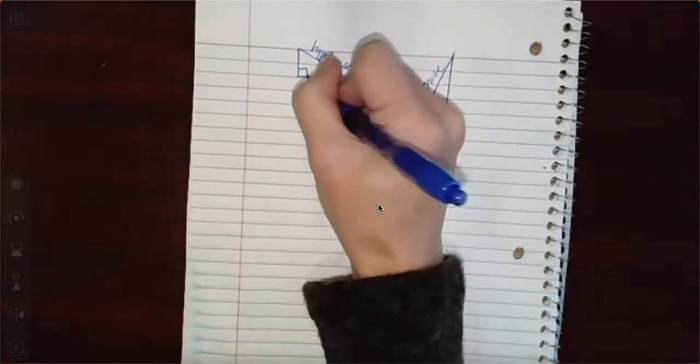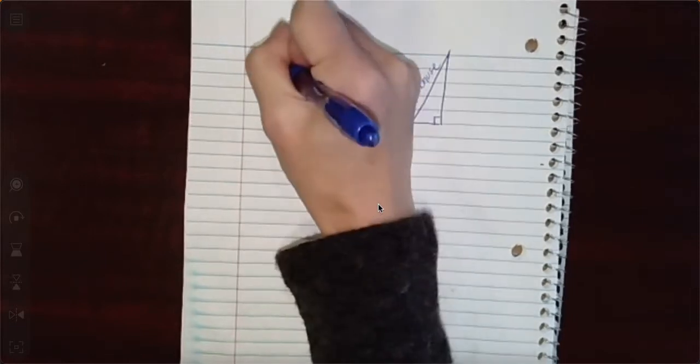The other sides we call legs. This is very important for today. No matter what your triangle looks like, you'll have two legs and a hypotenuse. And all these rules are only for a right triangle, a triangle with a 90-degree angle. Everybody's good so far? Yeah? All right.